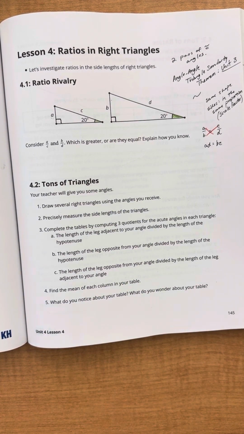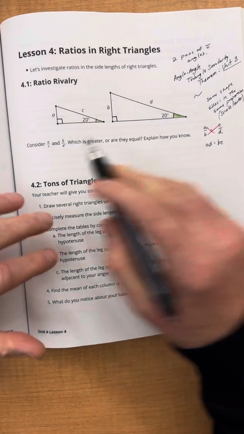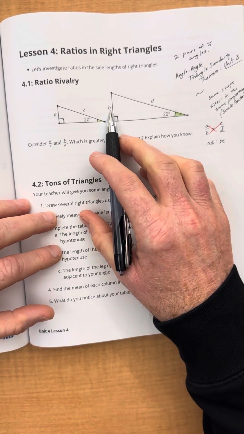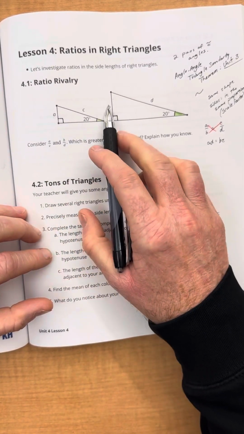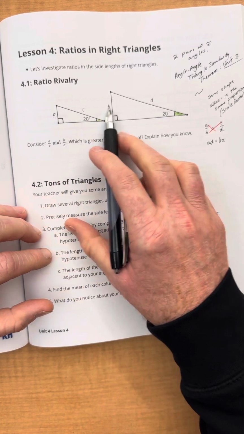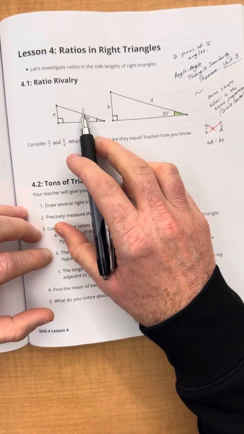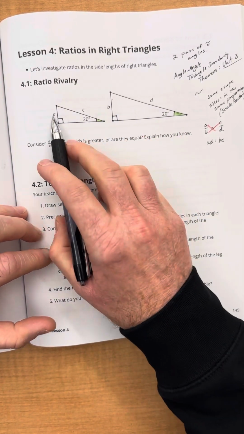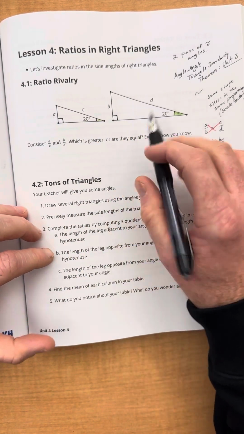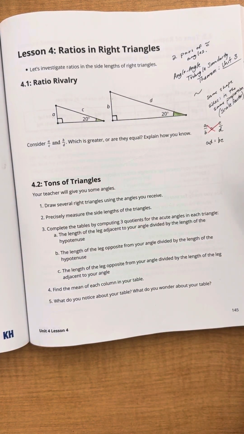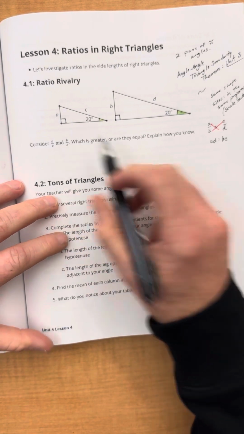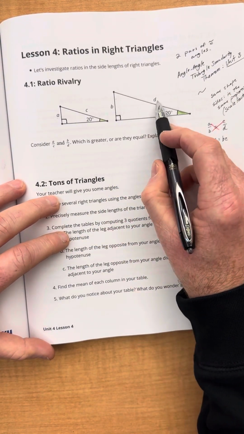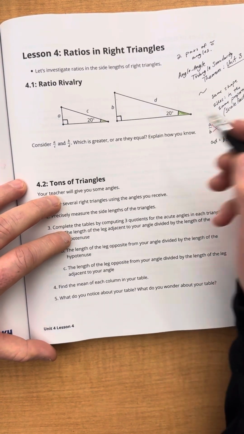Now, I have taught you that comparing corresponding sides of two similar triangles, you can go A over B equals C over D, right? So you can compare the corresponding sides of the triangles. You can also compare A over C to B over D, and I'll show you why.